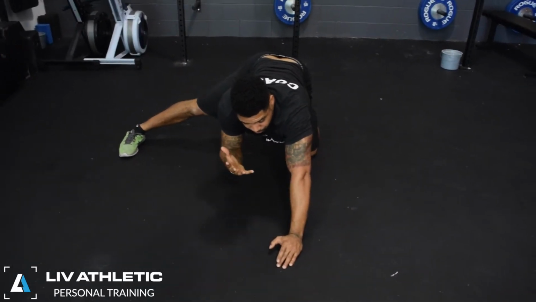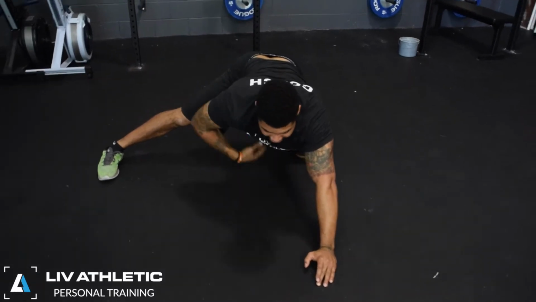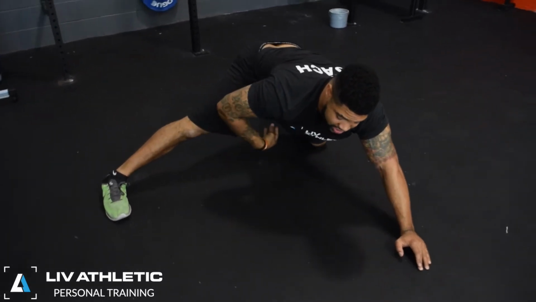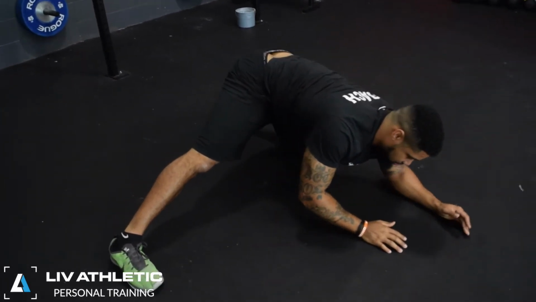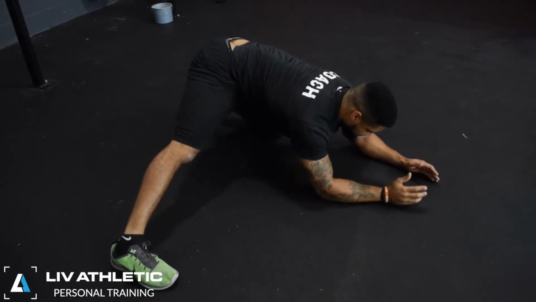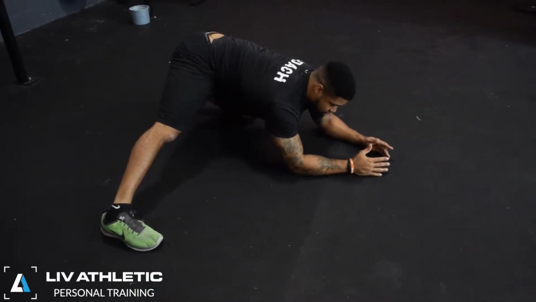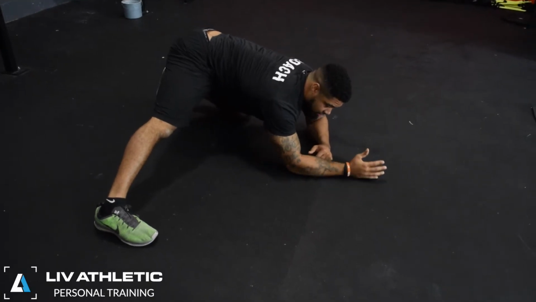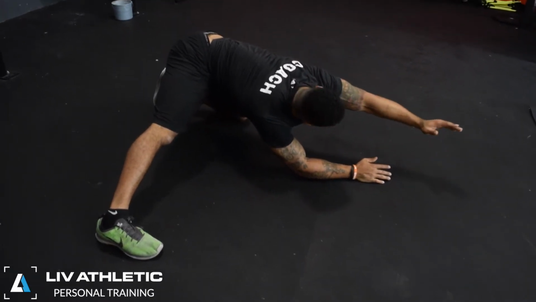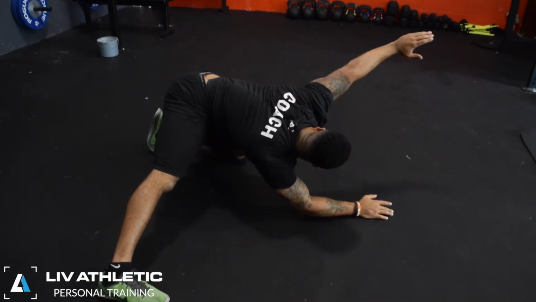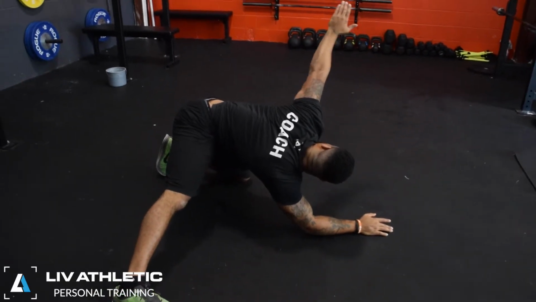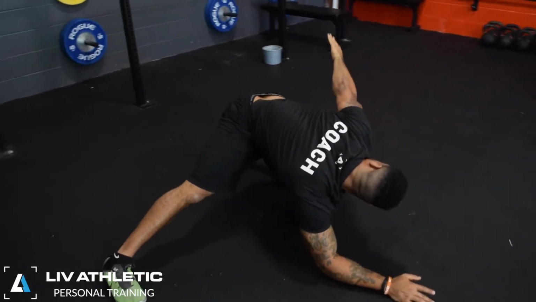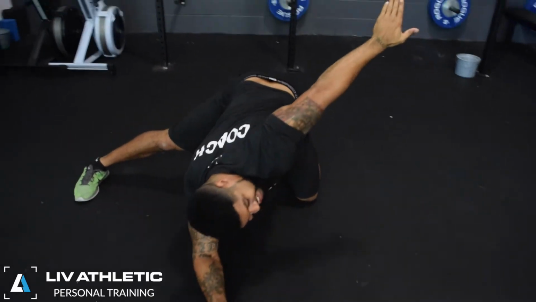This is a progressed disadvantageous position. So now it's going to be a little bit harder for me to get that range of motion. So now I'm going to work with this arm down, and I'm working this. As you can see, it's a little bit harder for me to get that range of motion. Okay, all the way around.